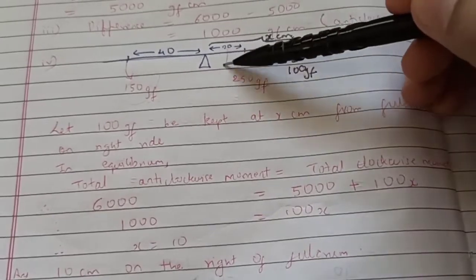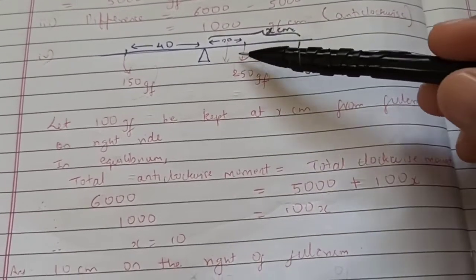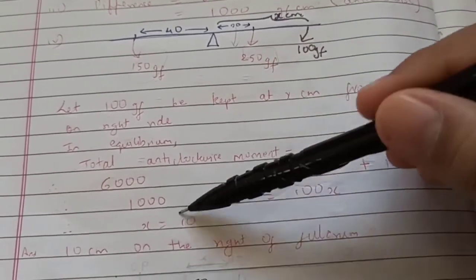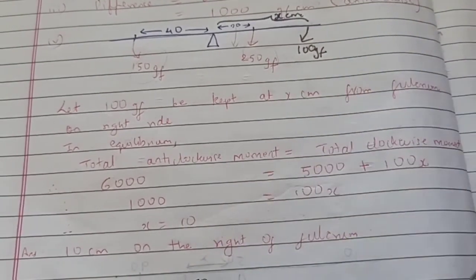So somewhere around here. But while drawing the diagram, I had no idea what the value of x would be. So I drew it out here far away. That's okay, that doesn't matter. The final answer should be written as a statement.